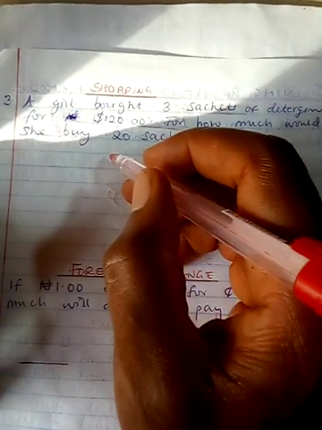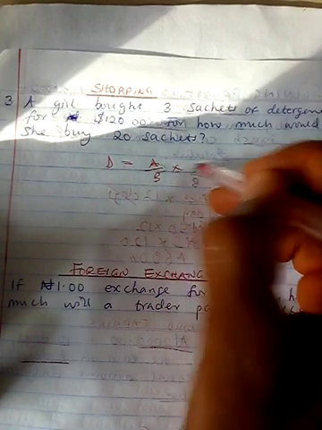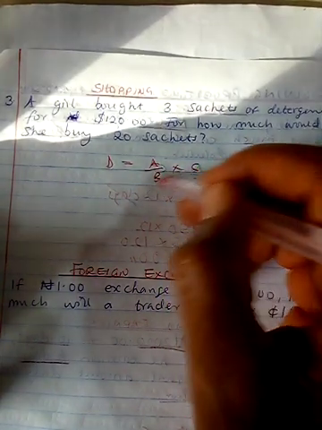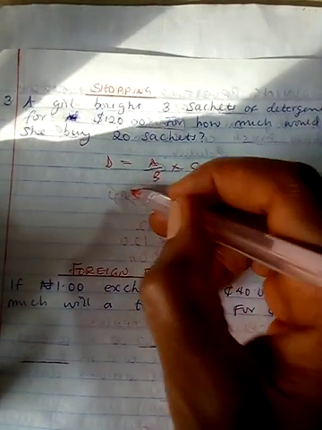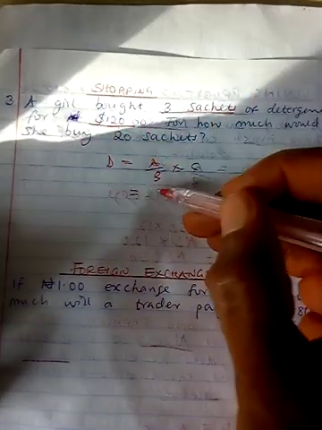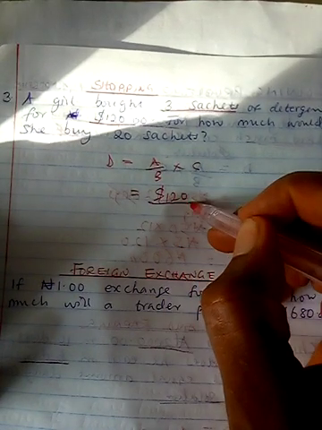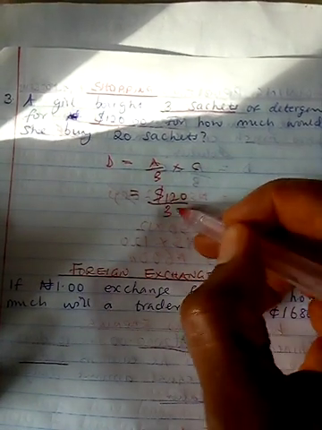Now, usually we write our formula that says D is equal to A over B times C. Don't forget that this B and C must be of the same unit. So see that she bought 3 sachets for this amount. So we are going to write it like this. That is $120 for 3 sachets.